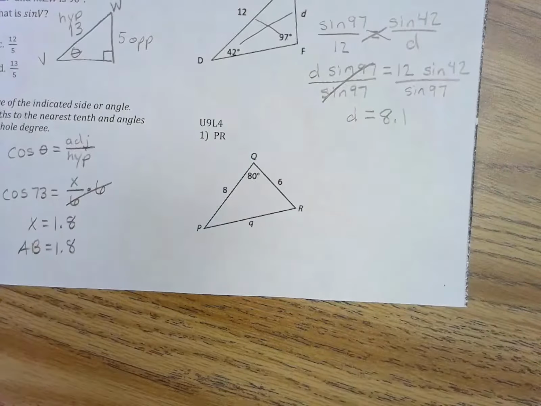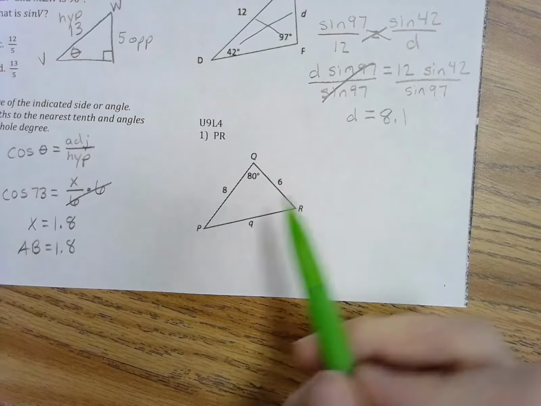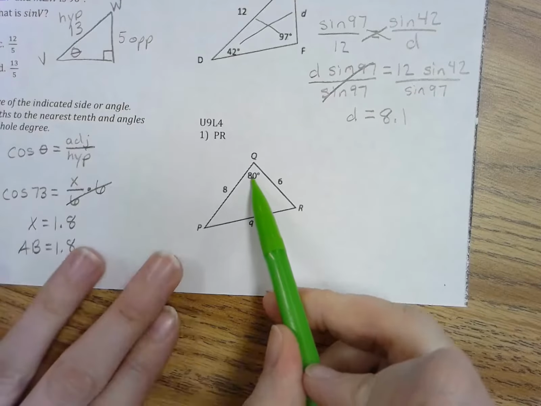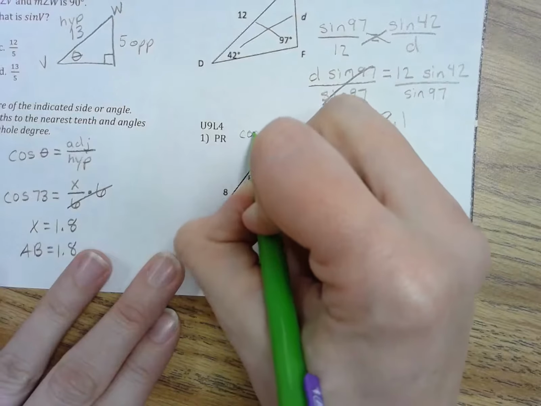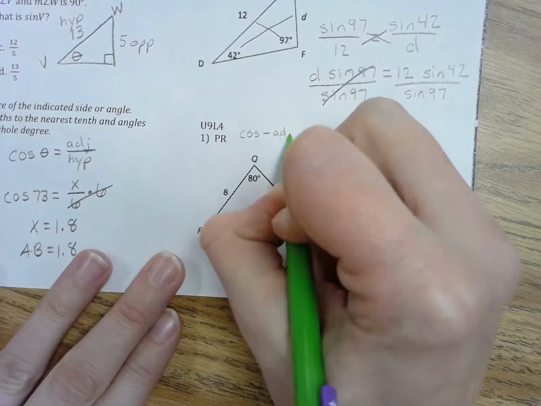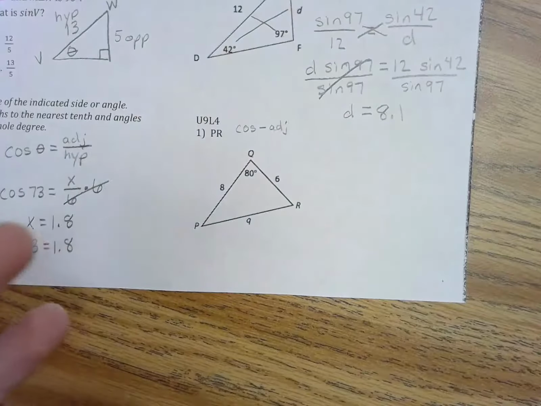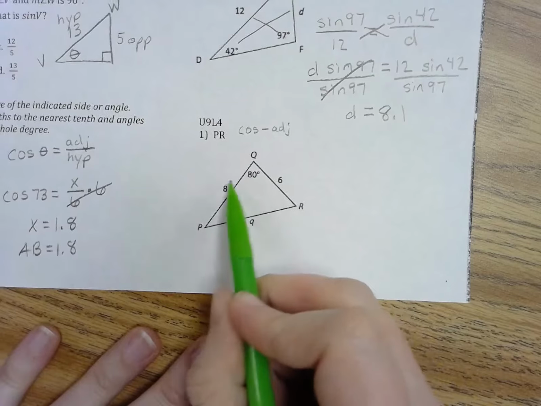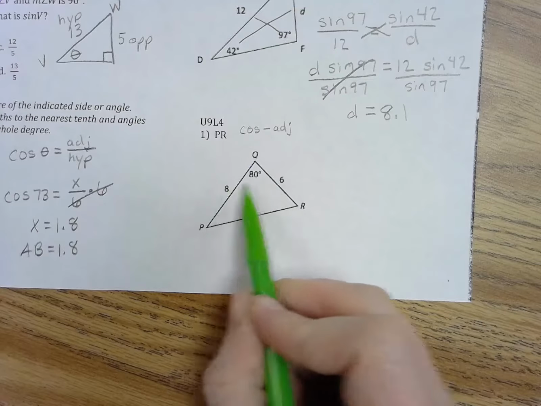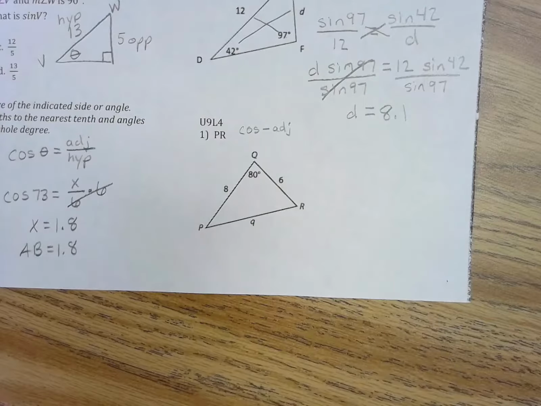Let's look at this next problem. So notice here we have our angle and the two sides that are adjacent. So cosine, with our trig ratios, cosine was the adjacent. So if you have the angle and the two sides that are adjacent, you're going to use law of cosines.